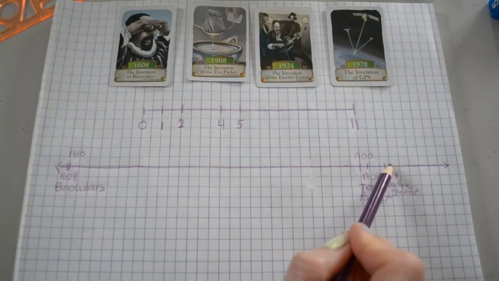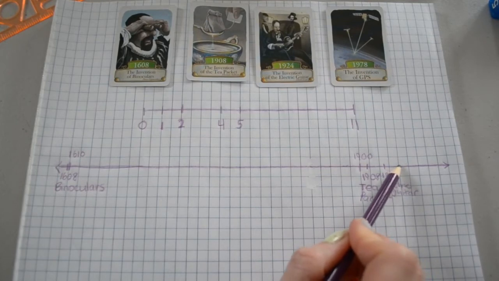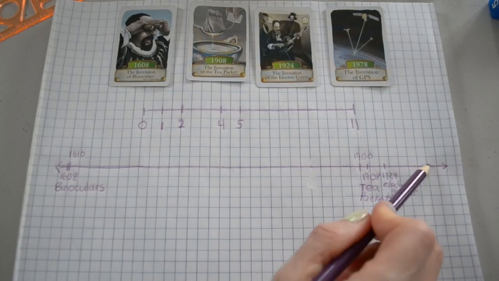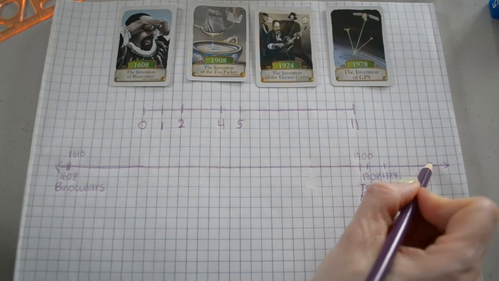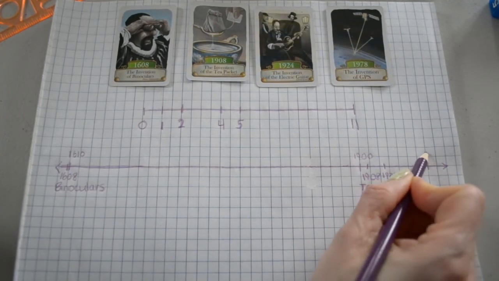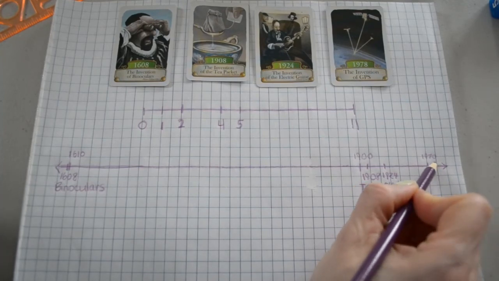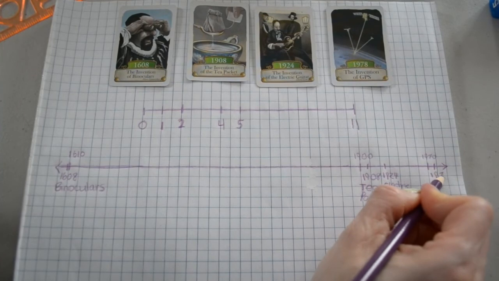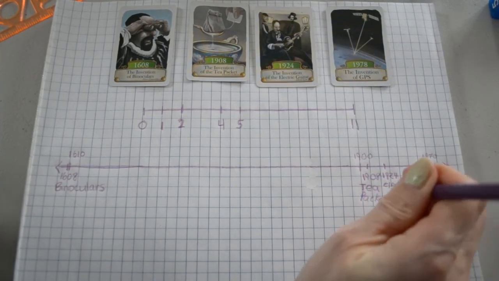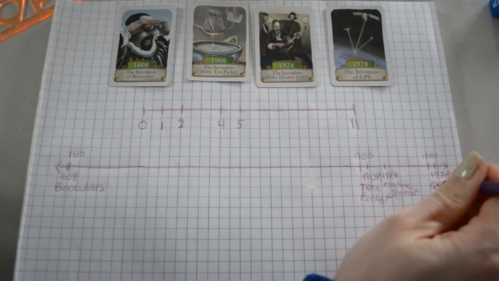So this here would be 1930, 1940, 50, 60, 70, and it's almost at 1980. So this is 1970. And so 1978 is almost 1980. And that is the invention of GPS.